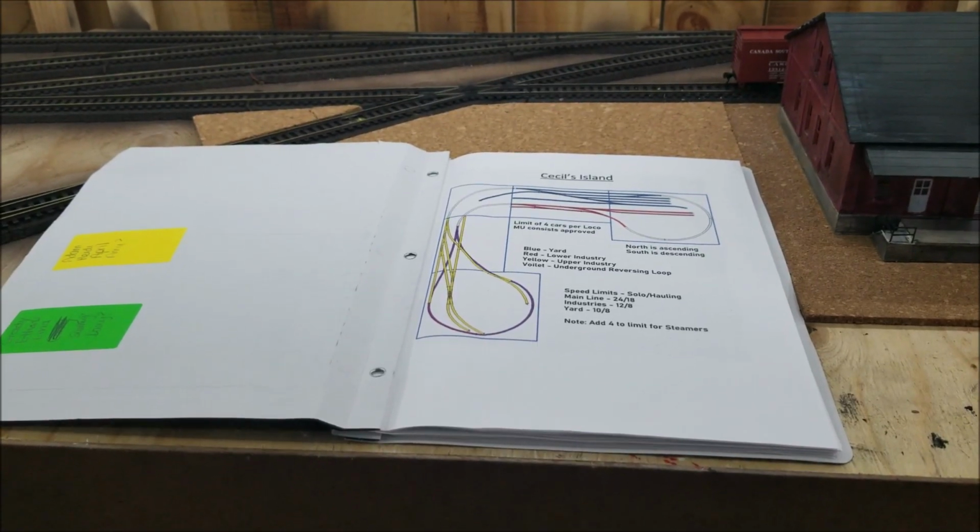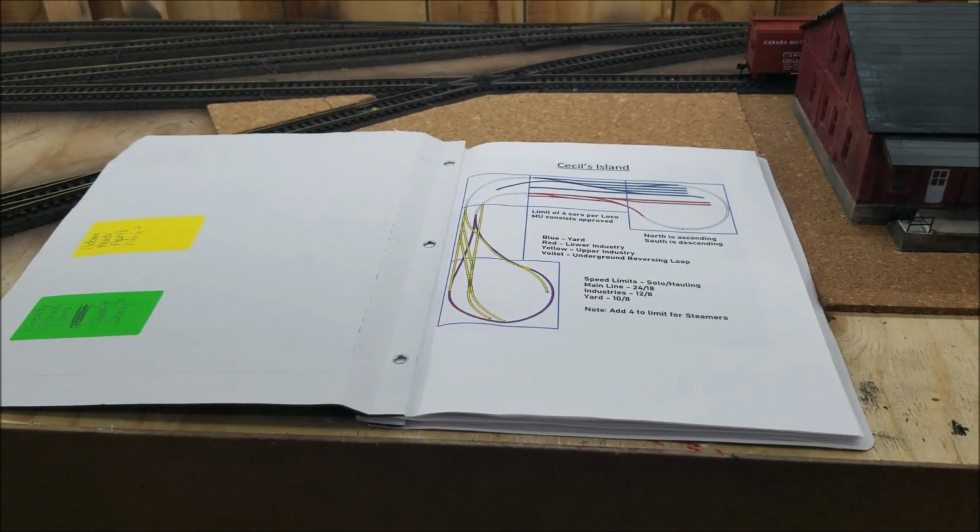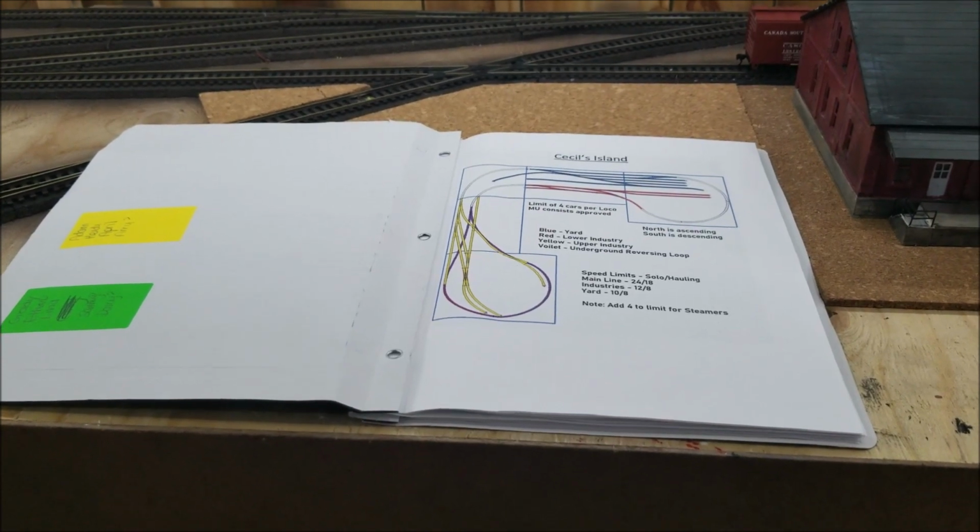Hey guys, welcome back. So today I don't have a layout update for you, but this is going to be an OPS Session Booklet update.